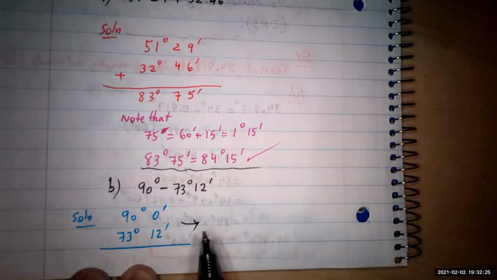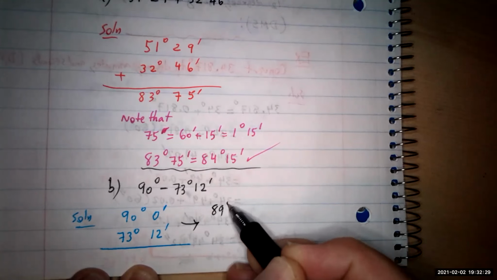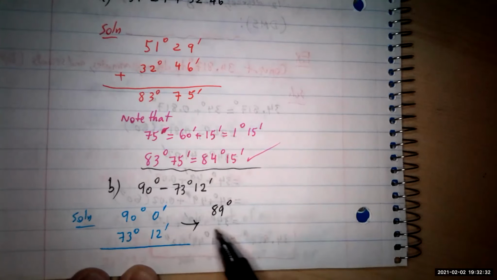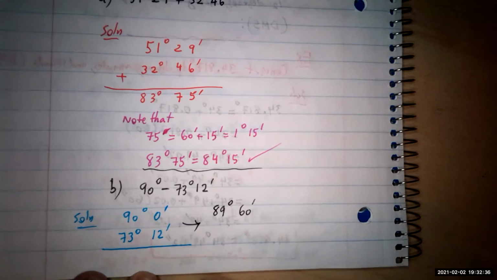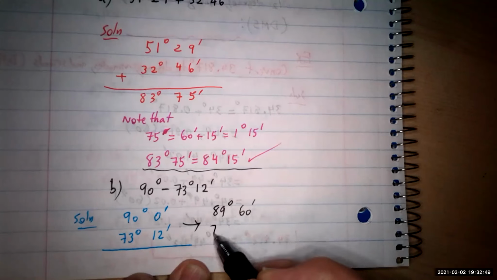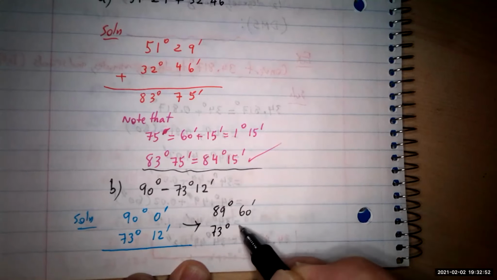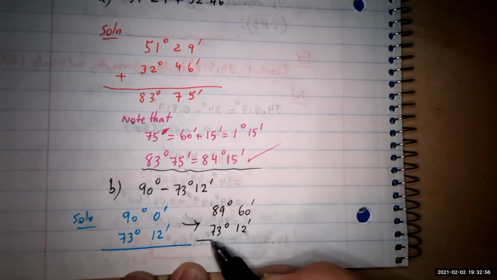You borrow one from the 90, make it the 89. This is going to be 89 degrees, but 60 minutes. You see? So we borrow 1 degree out of the 90, make it the 89, and that 1 degree would be 60 minutes. Okay, now the other one is 73 degrees and 12 minutes. Now we can do it.